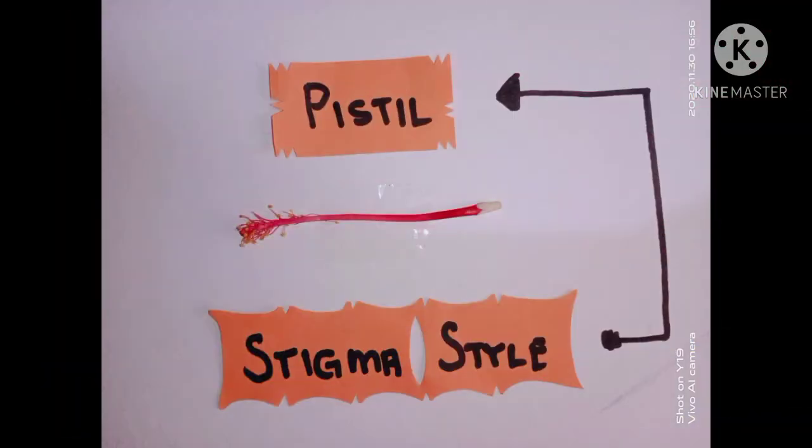The pistil is the female section of a flower. It is made of 4 parts: the stigma, the style, the ovary, and the ovule. The overall pistil is tubular in appearance, with a bulbous base that holds the flower's ovules.